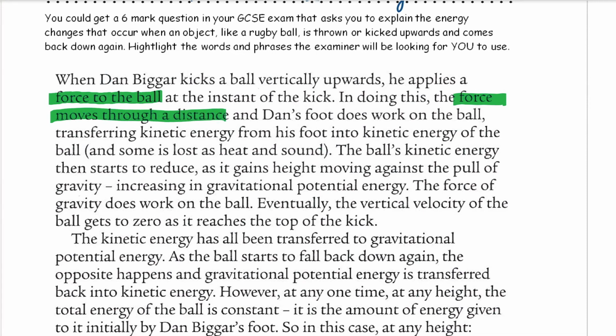And Dan's foot does work on the ball. Yeah, okay, so that's the energy being input. It's transferred. Definitely need to be talking then about how that work done is transferred into kinetic energy from his foot. And some is lost as heat and sound, because you'll hear the thump of the foot on the ball and there will be some heat generated. That won't be as evident.